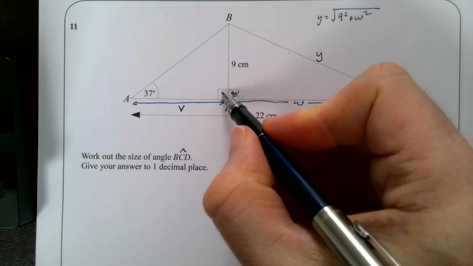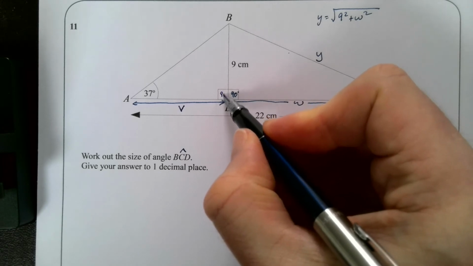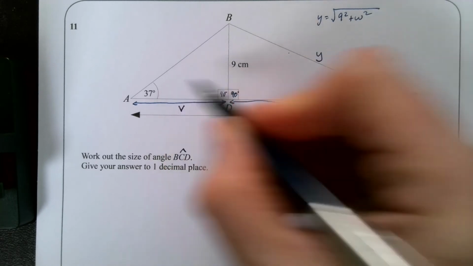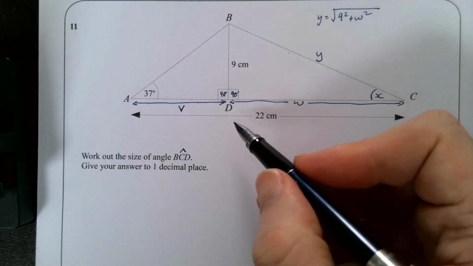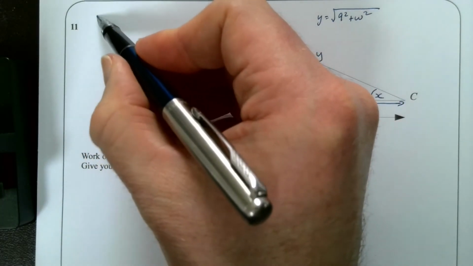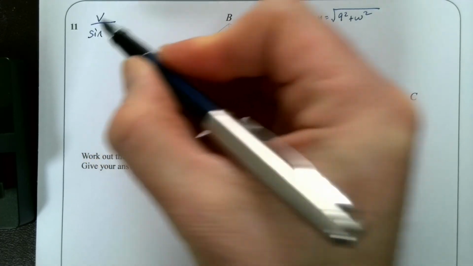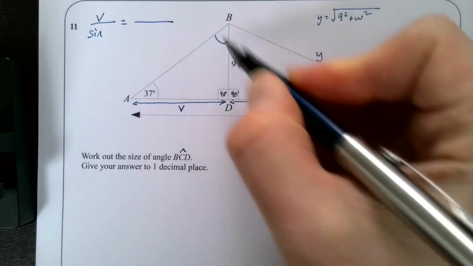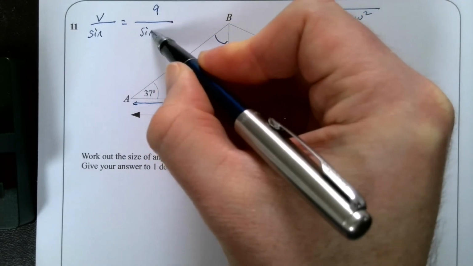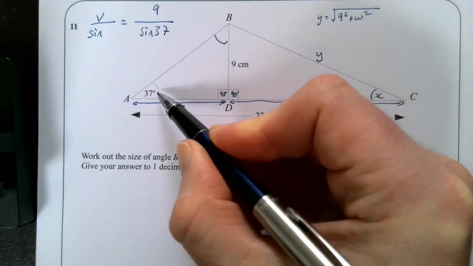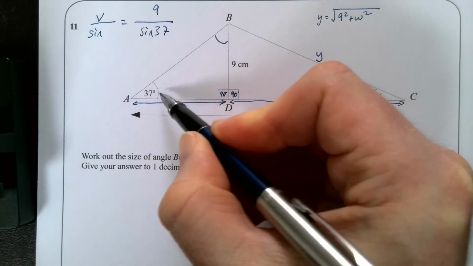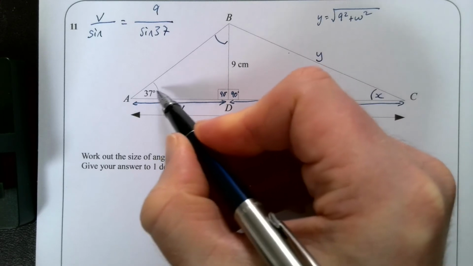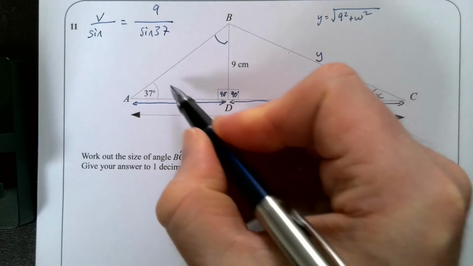I know that this here is 90 degrees. I don't know that length, but I do know this length, which is opposite that. So I know I want V over sine whatever this angle is up here, and I know that's equal to 9 over sin 37. Now angles in a triangle sum to 180, so as we've already got 90 there, 37 and this must add up to the other 90.